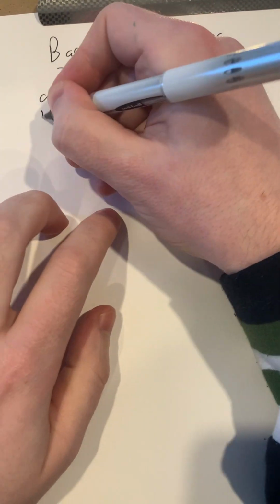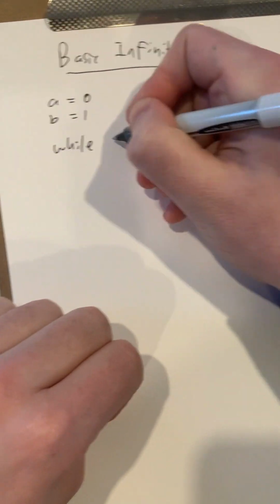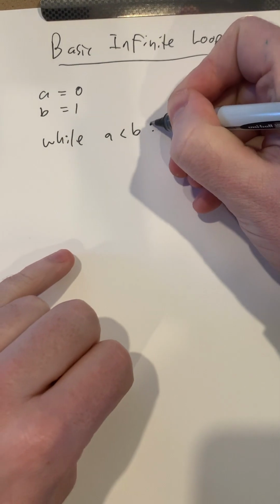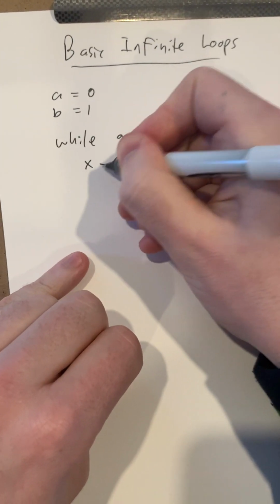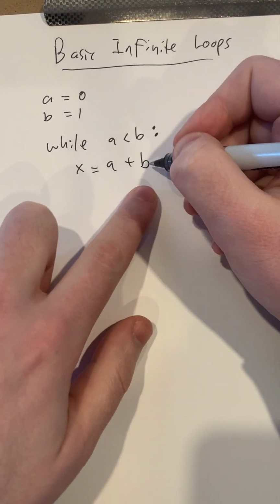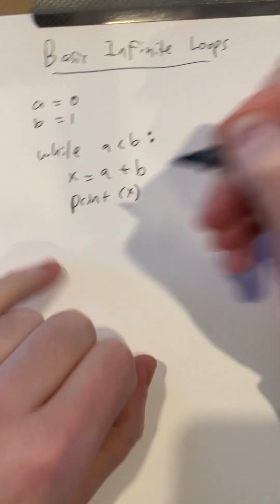So, basic infinite loops. We're going to use while. A equals 0, b equals 1. While is a form of loop that functions like this: while a is less than b, perform the following action. Note all of this is required in the syntax. Here we're going to take our value for a and add b to it, and then we are going to print x.